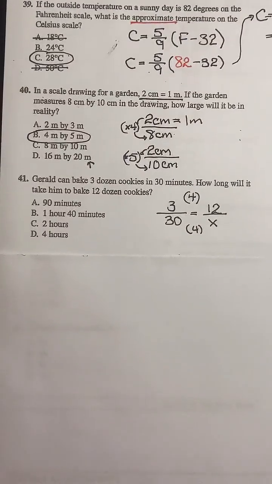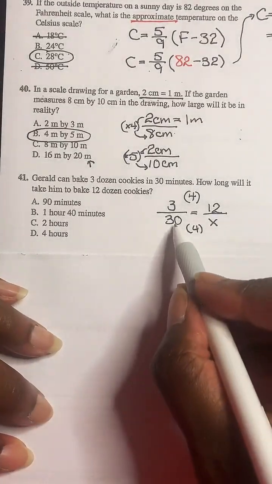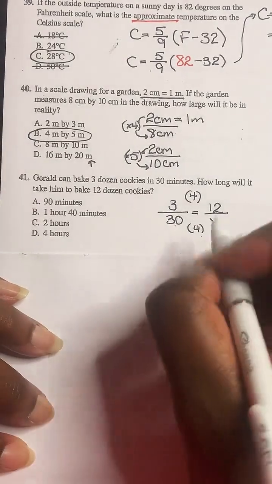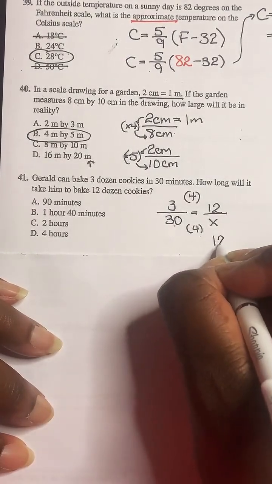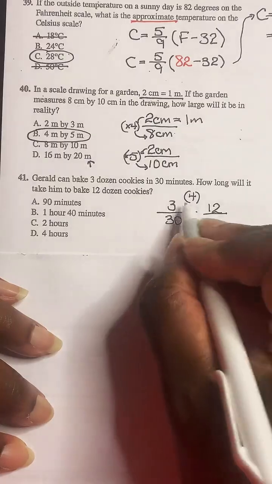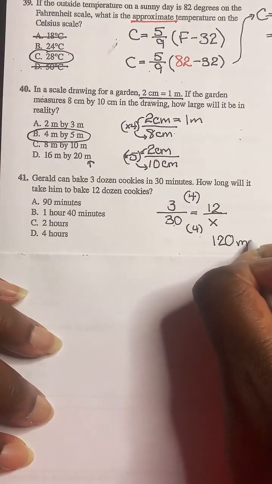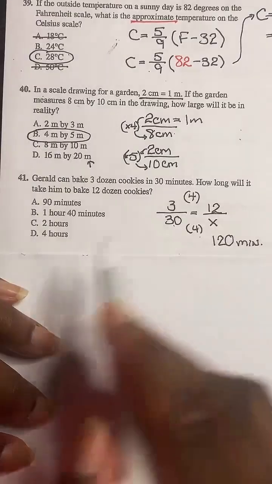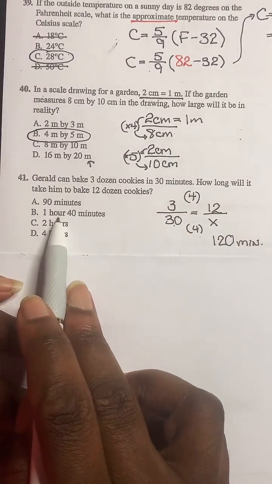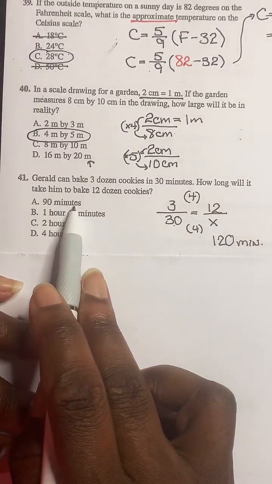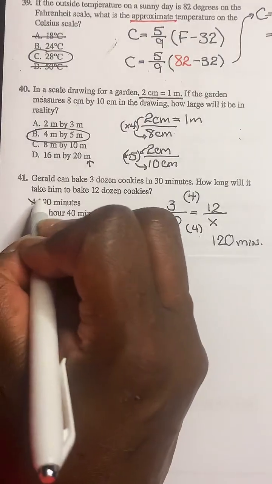That's it. So now 30 times 4, that's going to give me 120. But this is 120 minutes. Notice for the minutes we have 90, not the same.